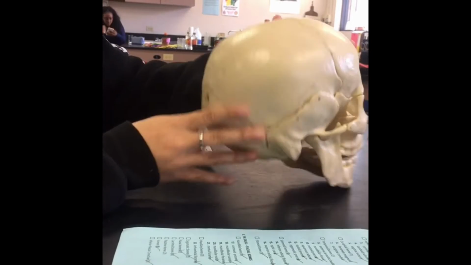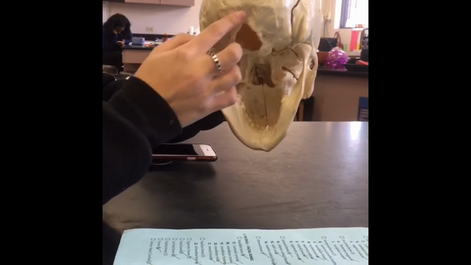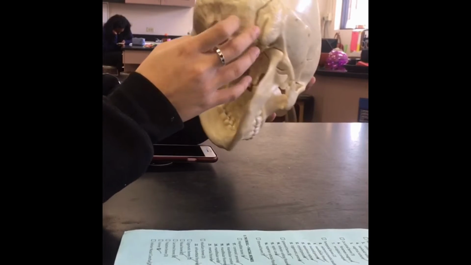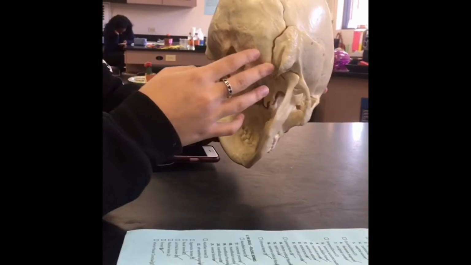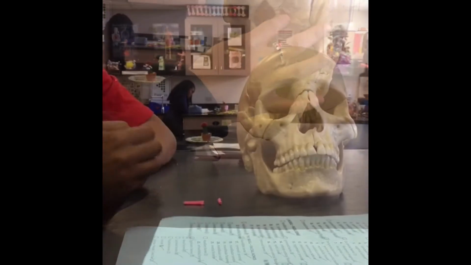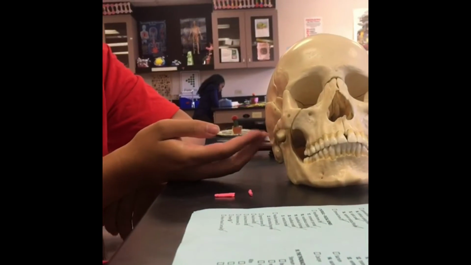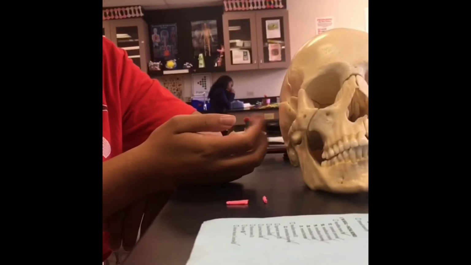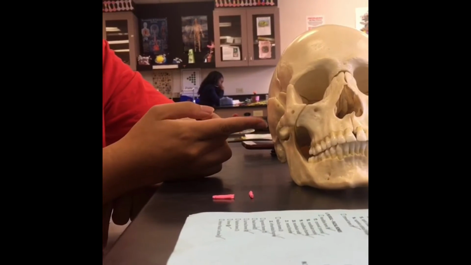And then the foramen magnum would be right here, and it's the opening for the spinal cord. And then the occipital condyle would be right over here. So over here we have the external acoustic, or another way to call it is the auditory meatus, which is where the ear would normally be.